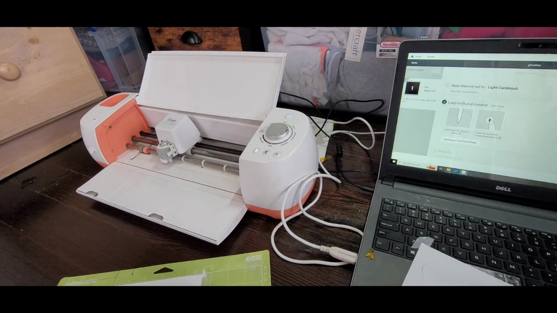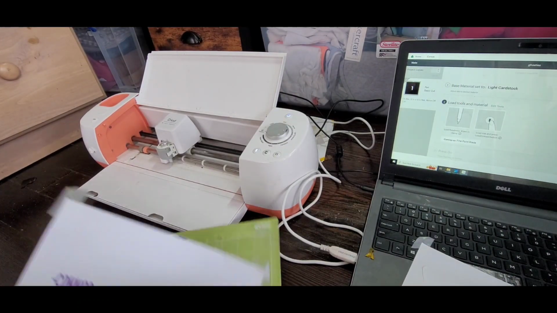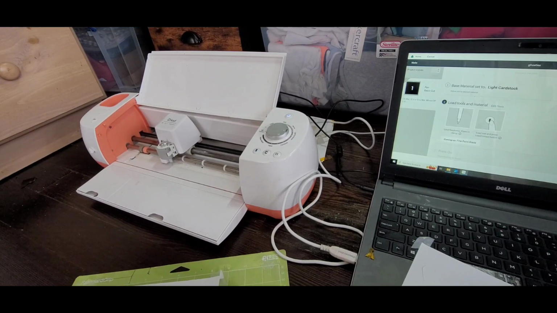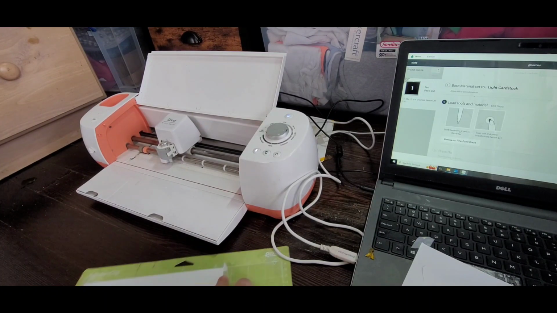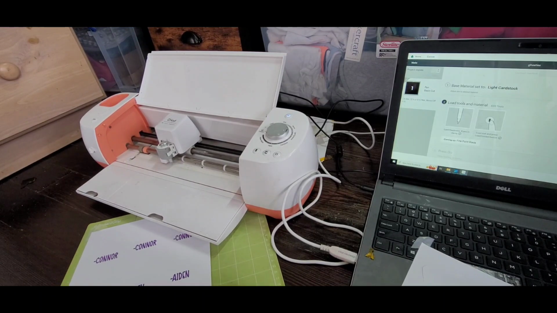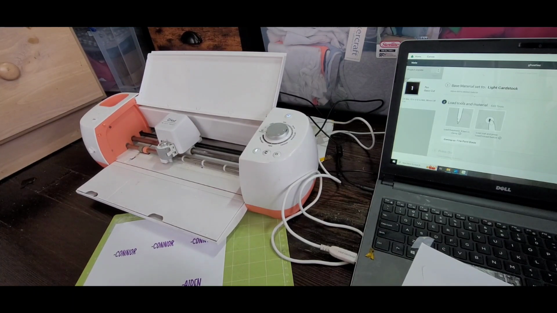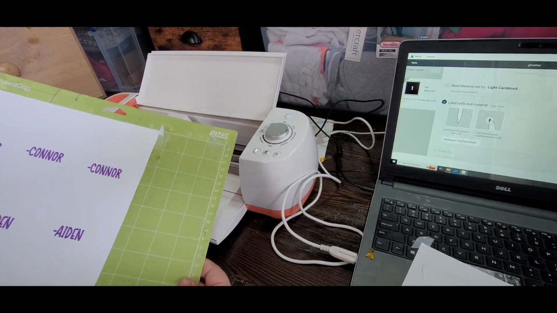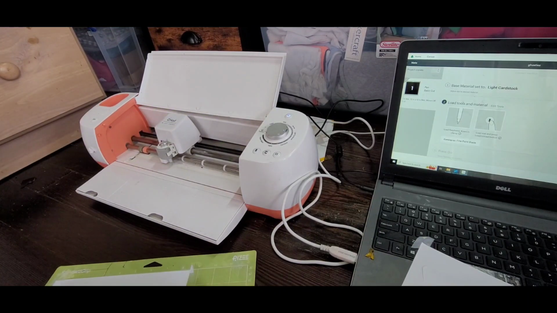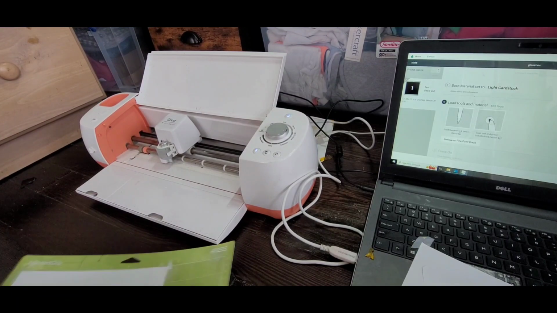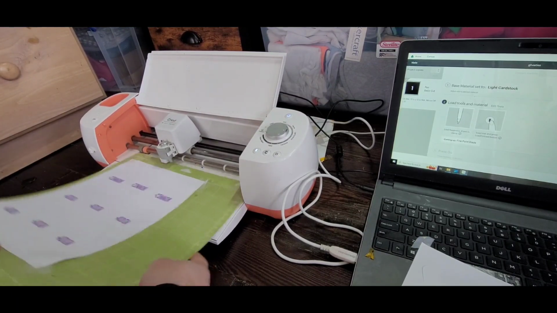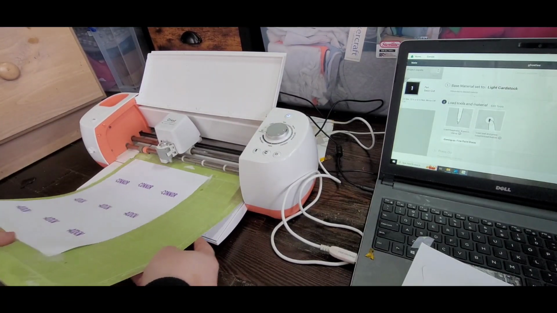Ooh, that's not straight. So this is a time where you really need to be very precise about where you're placing. Whenever I do HTV, I always cut a little bit over what I need, just to give myself some room for error that I maybe didn't measure correctly, or I didn't place it 100%. This, you do not have that room for error. It needs to be absolutely perfect because it's cutting around what you're doing.